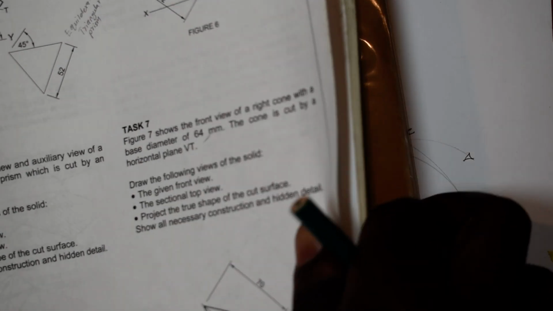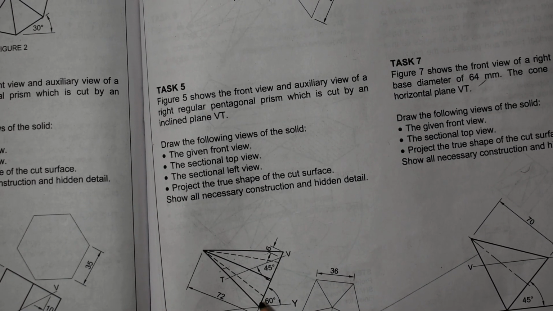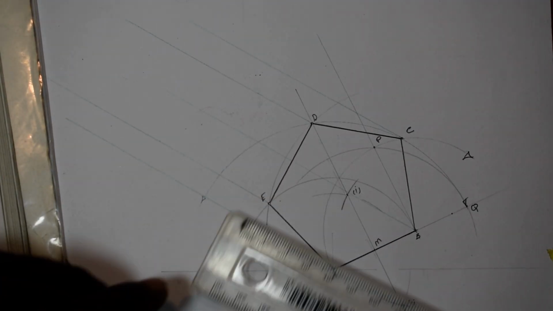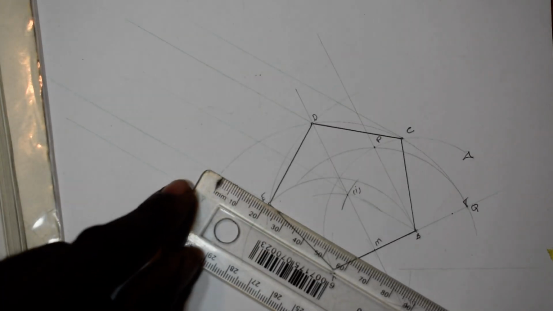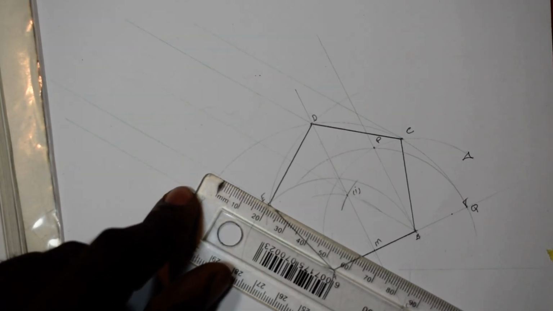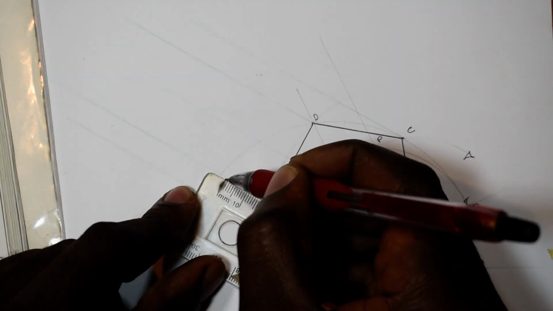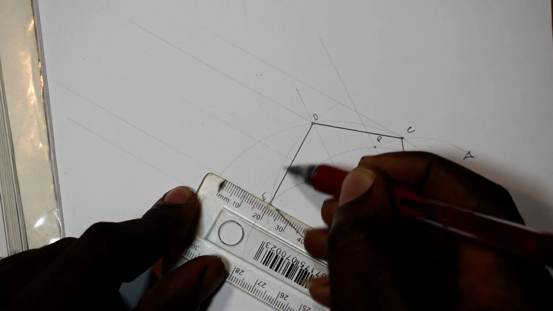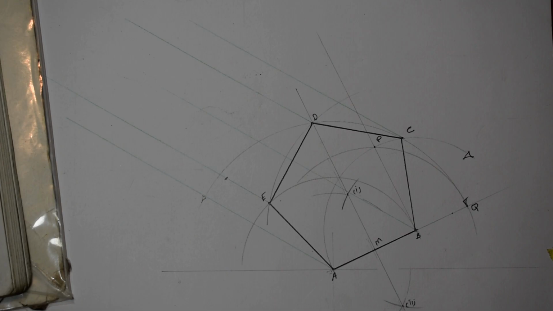So now, from the auxiliary to the front view, I'll record a dimension of 20 millimeter. So the very last point could be point E. From E going this direction, I'm going to record 20. Let me see, is it E or D? Yeah, it's E. There's my 20 at my angle.